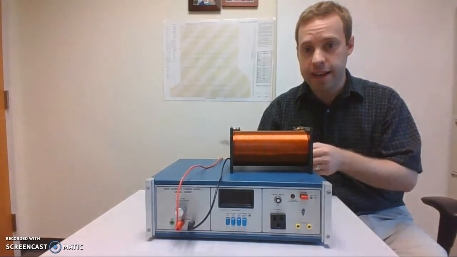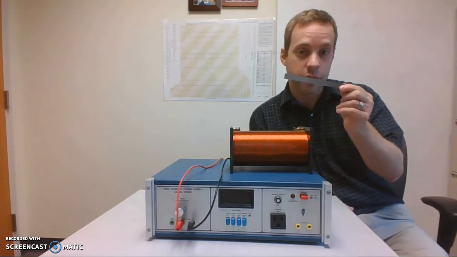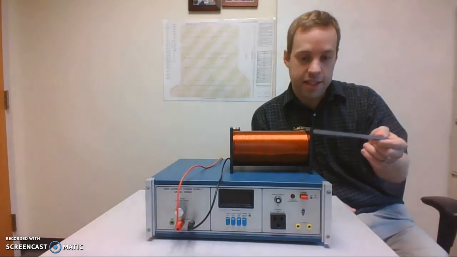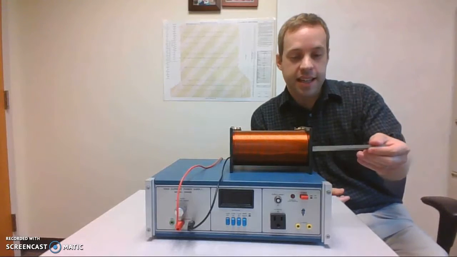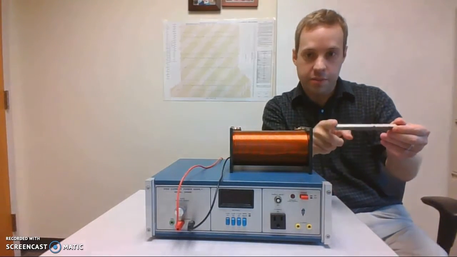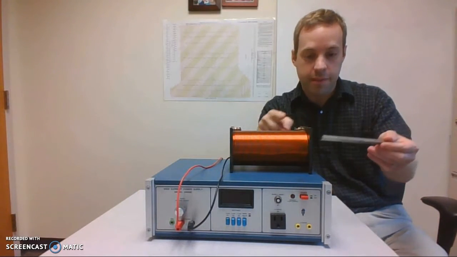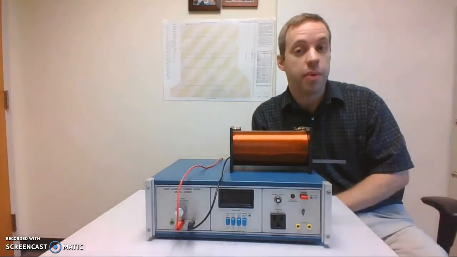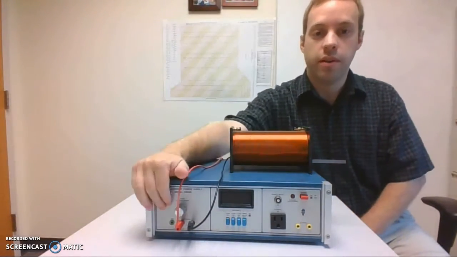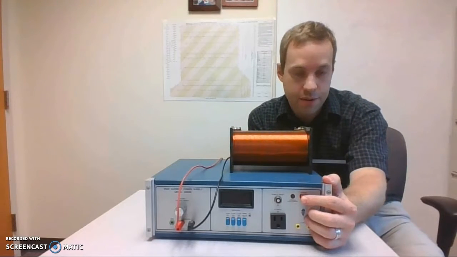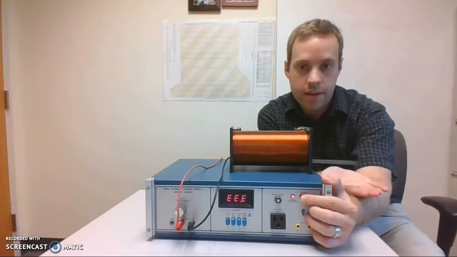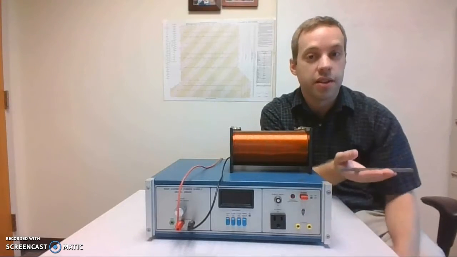To show you that it is magnetic, I have an actual magnet, a permanent magnet. And if I stick it inside so that the north pole of this magnet matches the north pole of this magnet, then it should repel. So let me turn on my power supply and watch what happens to the magnet. 3, 2, 1. It just shoots out the magnet.